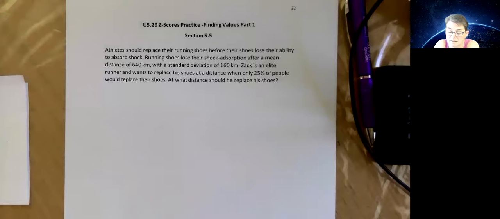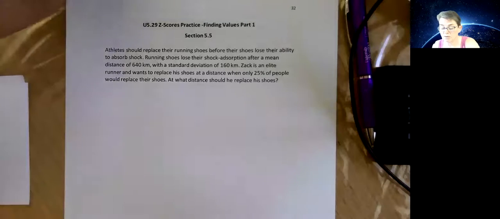So let's get started. Athletes should replace their running shoes before their shoes lose the ability to absorb shock. Running shoes lose their shock absorption after a mean distance of 640 with a standard deviation of 160. Jack is an elite runner who wants to replace his shoes at a distance when only 25% of people would replace their shoes. At what distance should he replace his shoes? Okay.